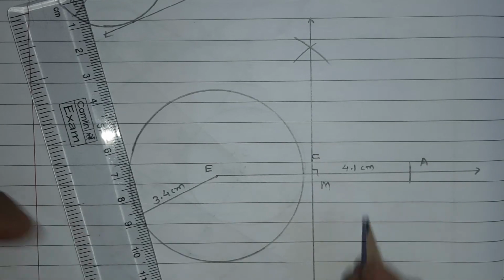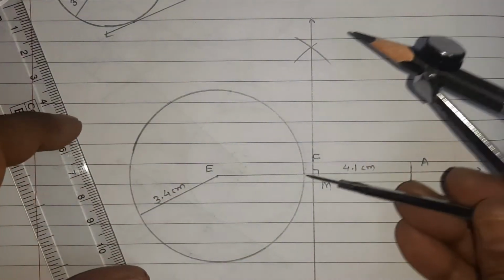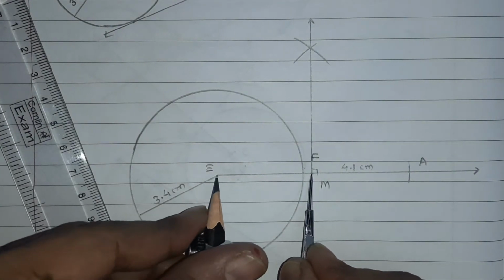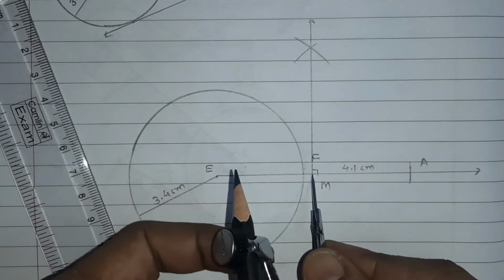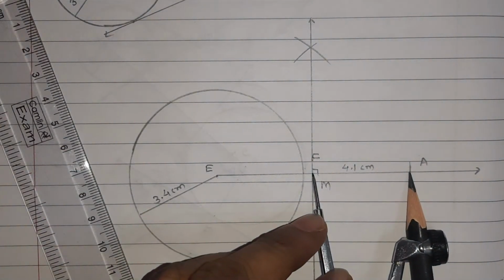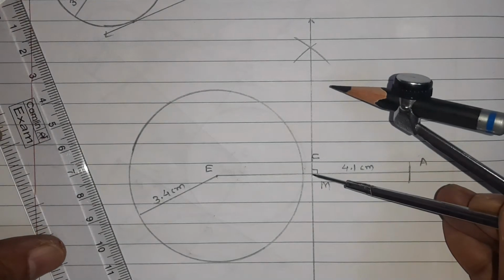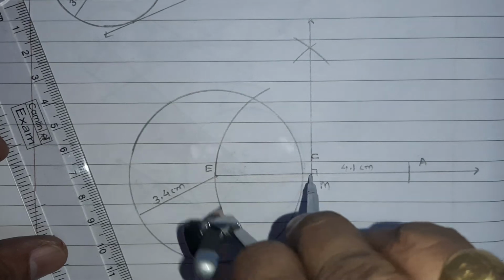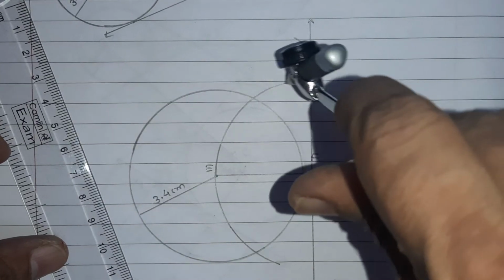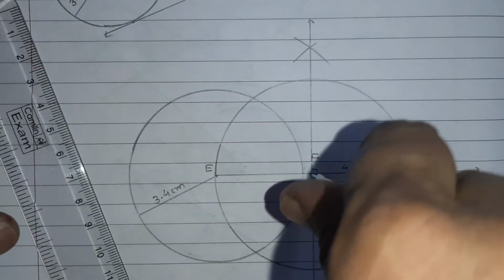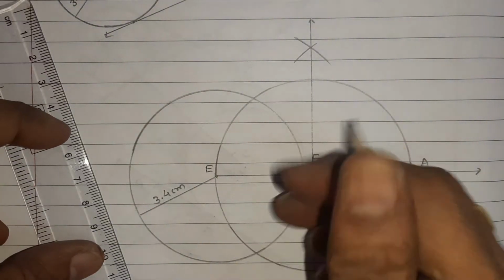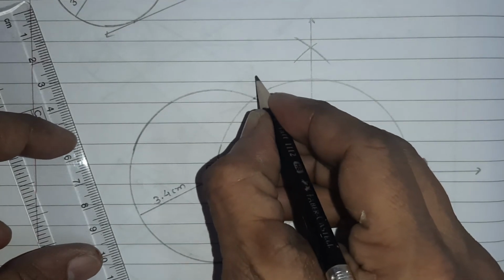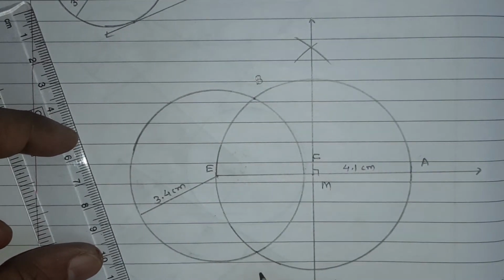This is point M. Now put the metal point on M. Pencil point on E like this and draw the arc. Draw the arc to the circle. See here we have to draw the circle like this. Got it? Now this circle intersects the circle. This point is supposed to be a B and here it is point C.